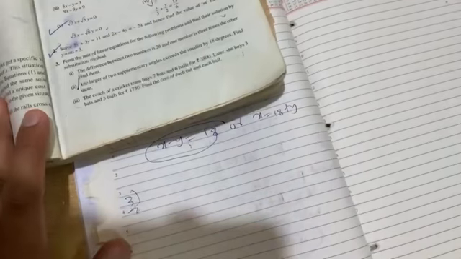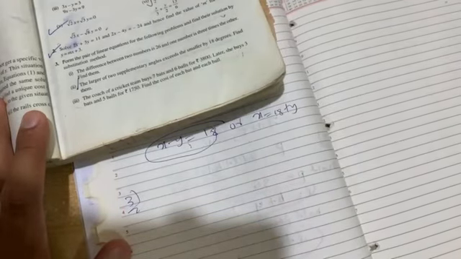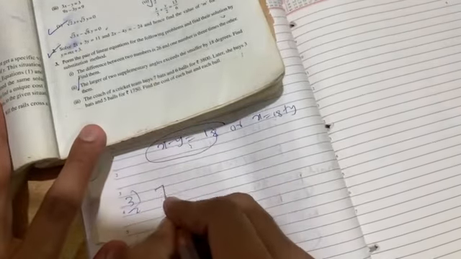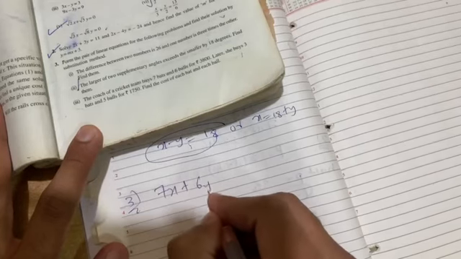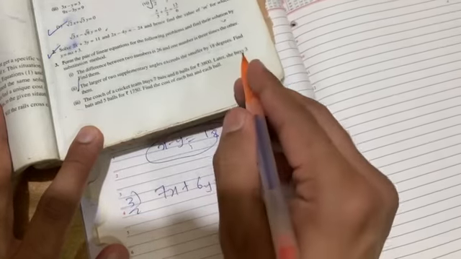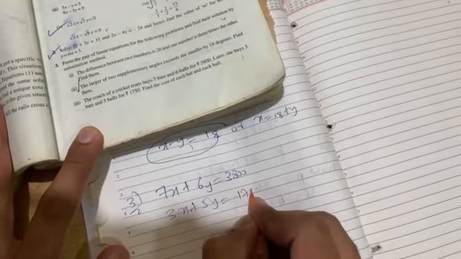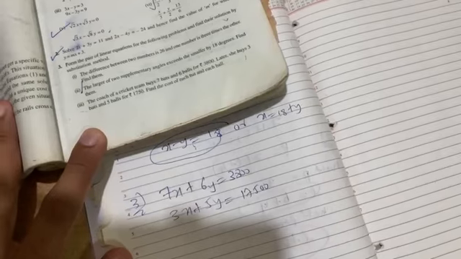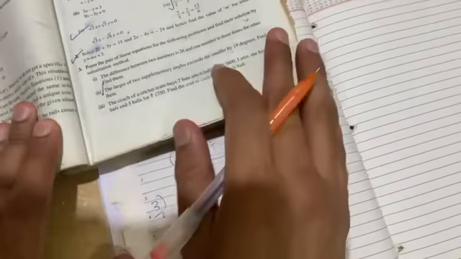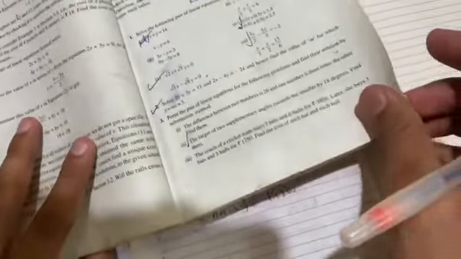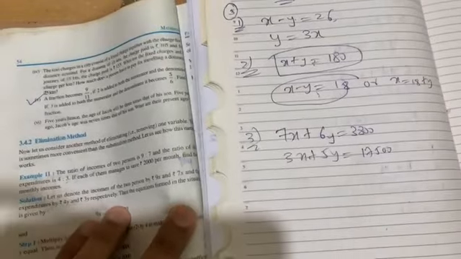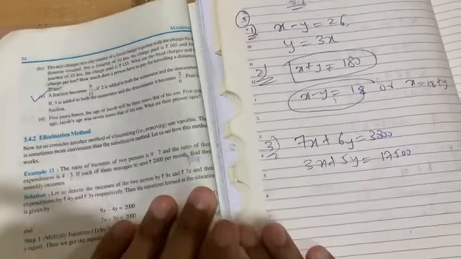Third one. Now in the third one, it says the coach of a cricket team buys 7 bats, again the same type, 7x, and 6 balls, 6y, is equal to 3800. And she buys 3 bats, so 3x plus 5 balls is 1750. So again you have the equations, do it with the substitution method and get the answer. See, word problems are easier if you are able to make proper equations. But the understanding part is more important. So concentrate and see how I am able to make equations.